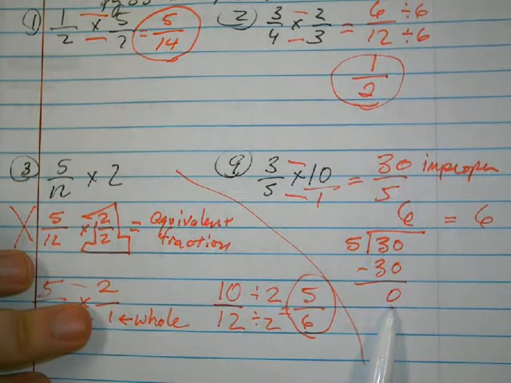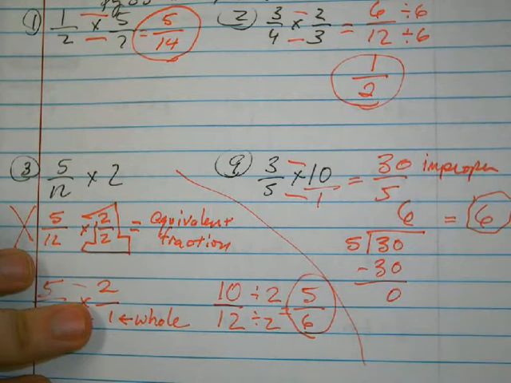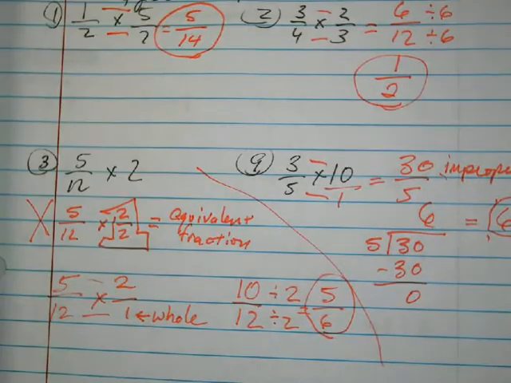If I did have a remainder here, my remainder would become part of a fraction. Okay? In this case, we don't have to worry about it. But later on, we'll have to figure out what to do with that remainder. And we talked about it in some of the classes. So every 5 pieces is a whole, 30 pieces, that's 6 wholes because you have 6 sets of 5.